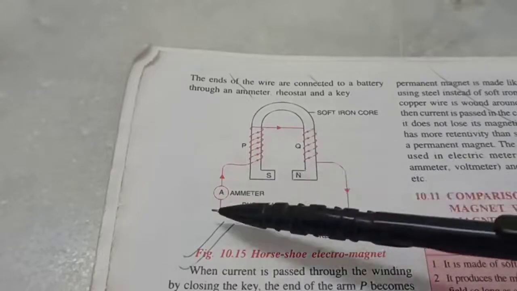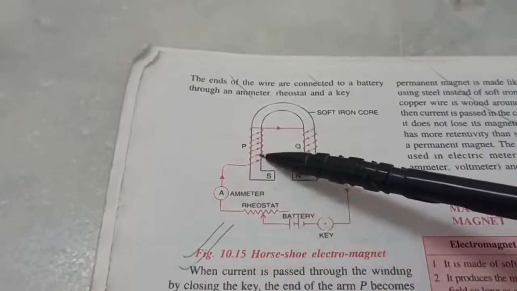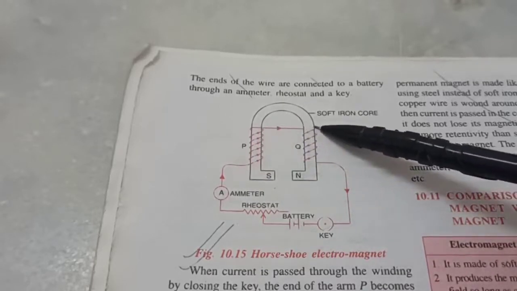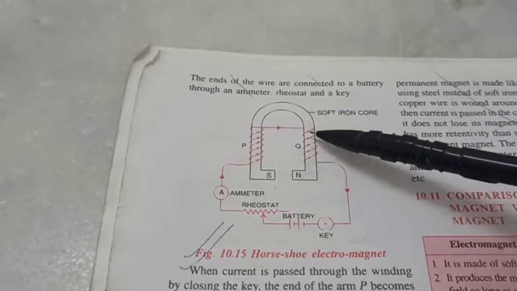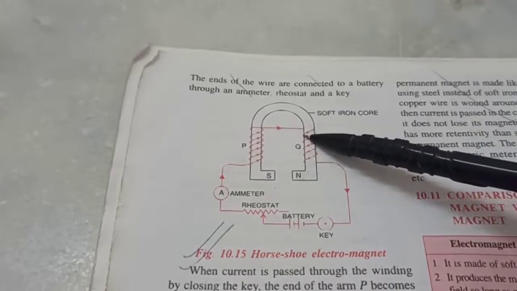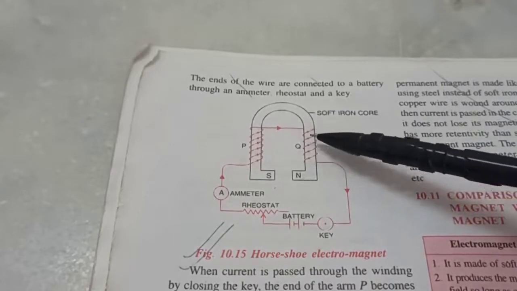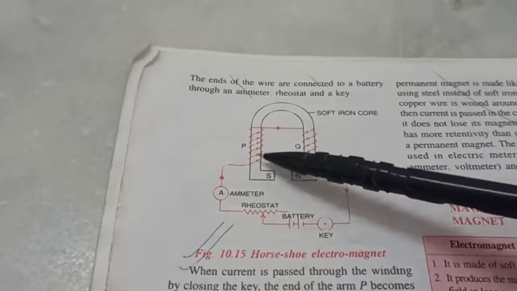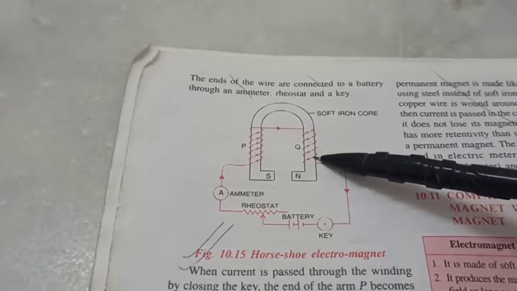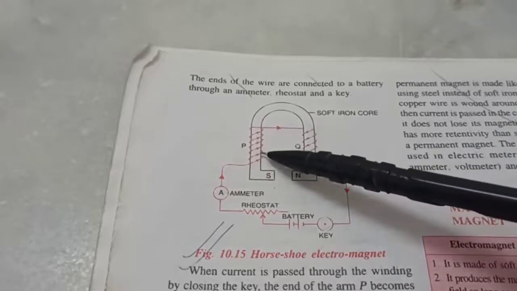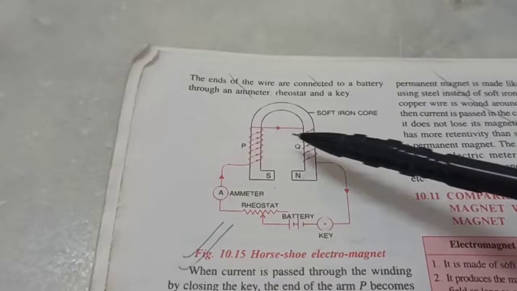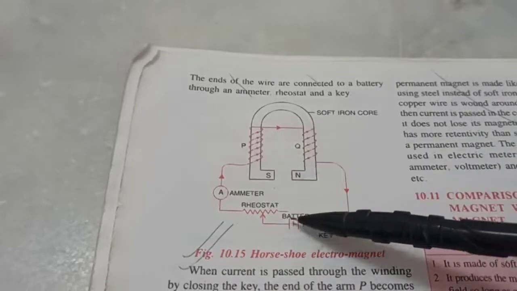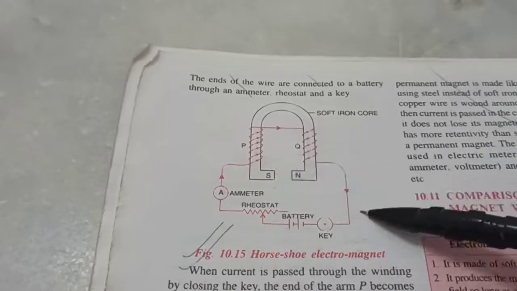So the current is moving in a particular direction in arm P, and then in arm Q that current seems to be flowing in a different direction in the diagram. So it's very important that the arrows are shown exactly as it is seen here. They should be opposite to each other. Of course, the current is flowing from the positive terminal to the negative terminal finally.